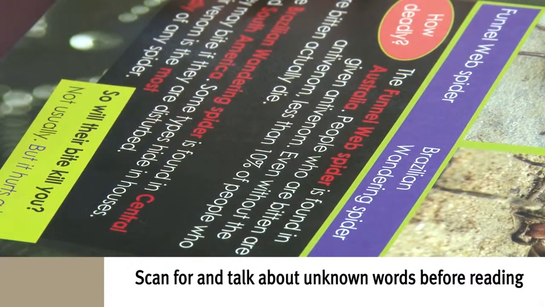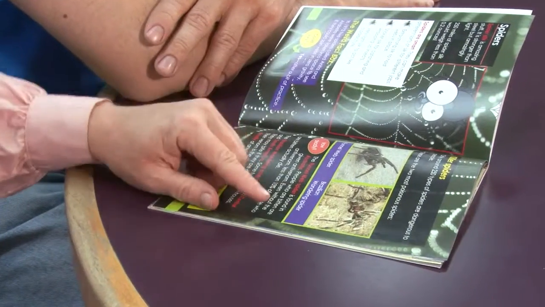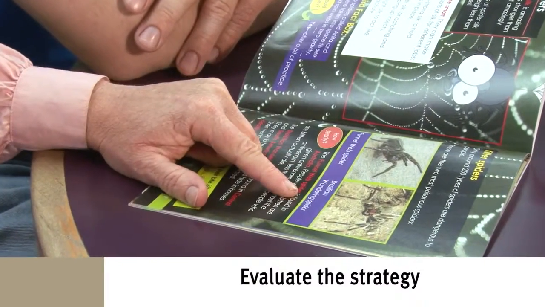Wandering is walking somewhere else. Yeah, you just kind of walk from place to place. You don't have any real direction. Okay. Now that we've scanned it and we've talked about it, do you think when we go back later and read this, the Brazilian wandering spider, you're going to remember it, right? Yeah, and you're going to say, oh yeah, that's wandering. I'm not going to get stuck now.